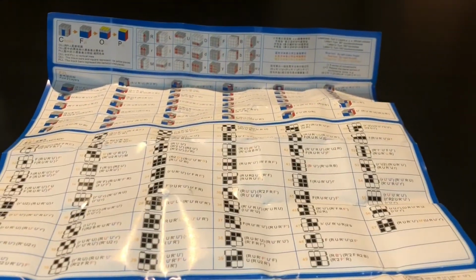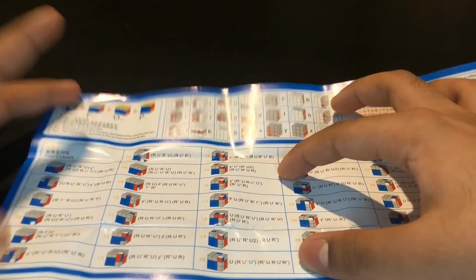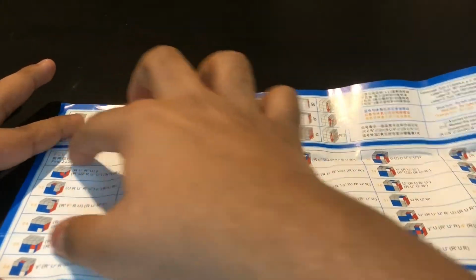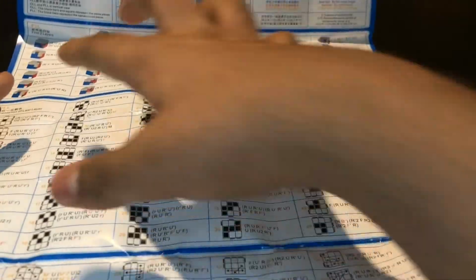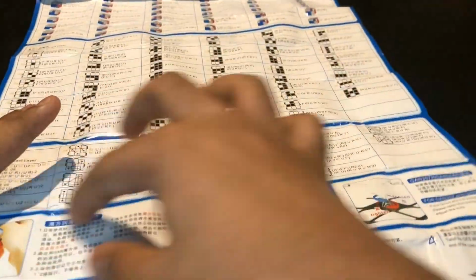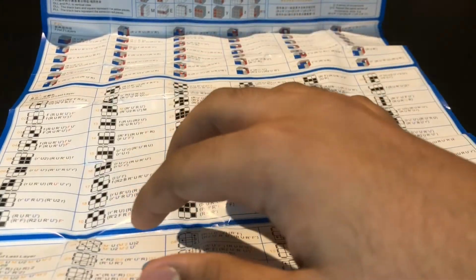the CFOP manual. So here is just the F2L, I think. Yeah, first two layers right there. F2L, you have algorithms. Then this is OLL, and this is PLL. So obviously there are a lot of algorithms, like a lot.